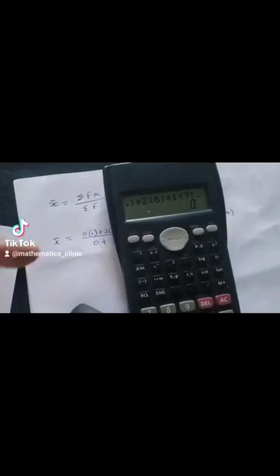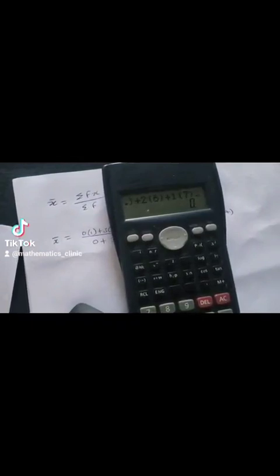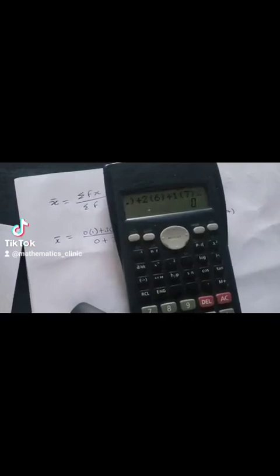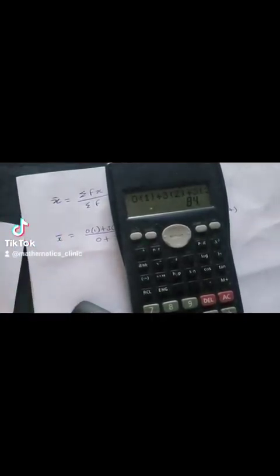All right, so I've entered all the data for the top part, which is 0, open bracket, 1, plus 3, just like that. Then we say equals. I'm going to get 84. So now I'm going to write 84 on top as our numerator. Then I find the summation of f, which is 0 plus 3 plus 3 plus 5 plus 6 plus 2 plus 1, and I'm getting 20.